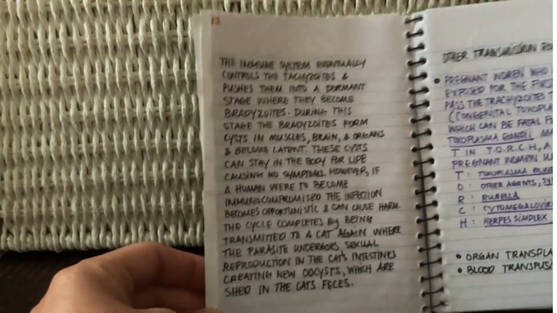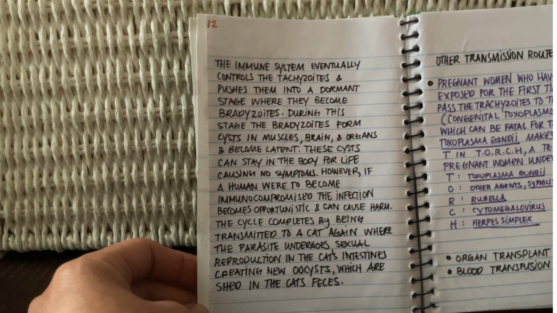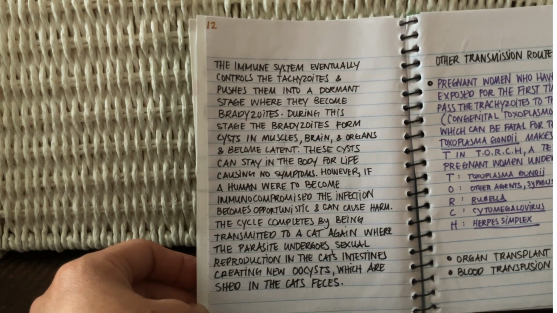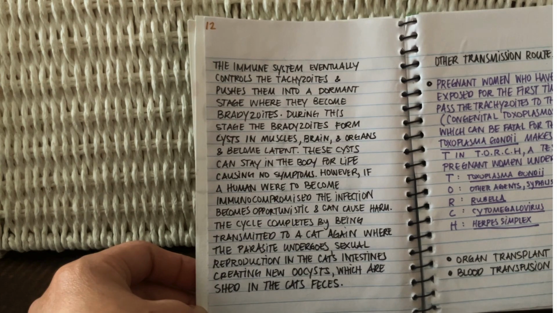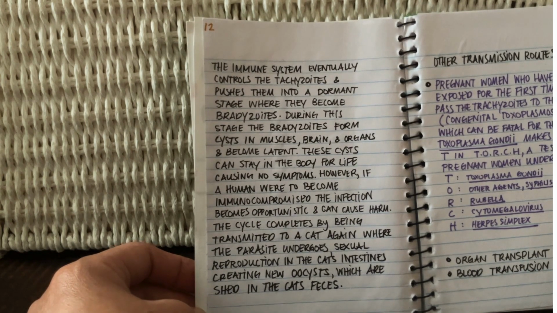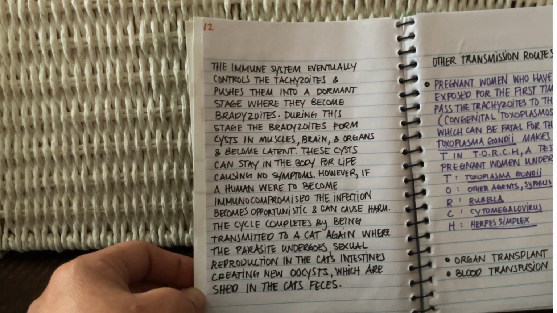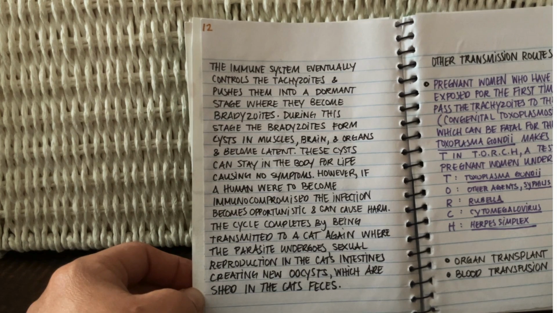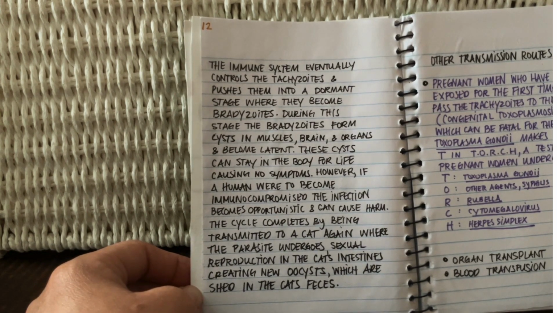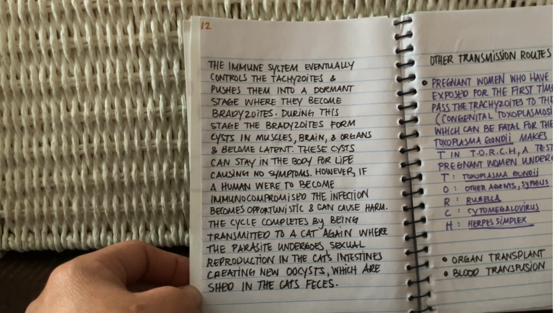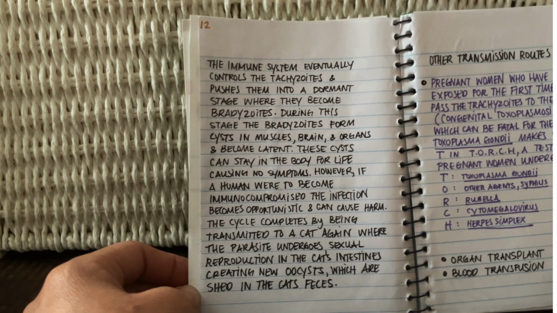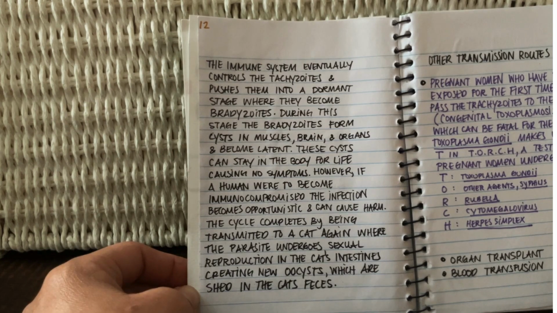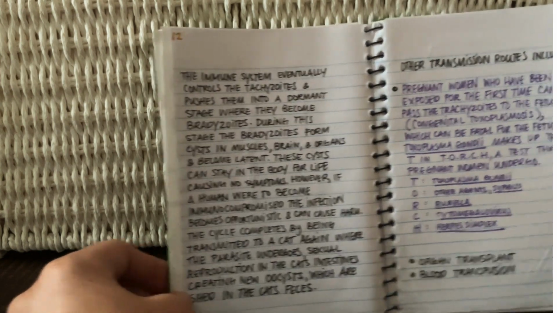The immune system eventually controls the tachyzoites and pushes them into a dormant stage where they become bradyzoites. During this stage, the bradyzoites form cysts in the muscles, brain, and organs and become latent. These cysts can stay in the body for life, causing no symptoms. However, if a human were to become immunocompromised, the infection becomes opportunistic and can cause harm. The cycle completes by being transmitted to a cat again, where the parasite undergoes sexual reproduction in the cat's intestines, creating new oocysts, which are then shed in the cat's feces.